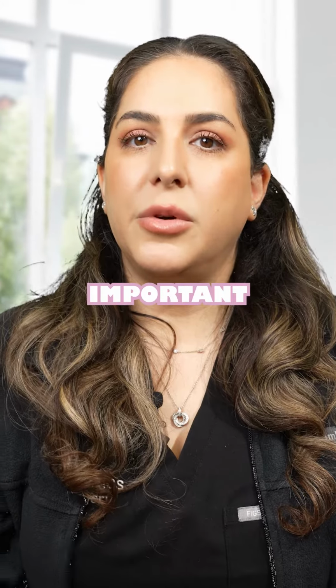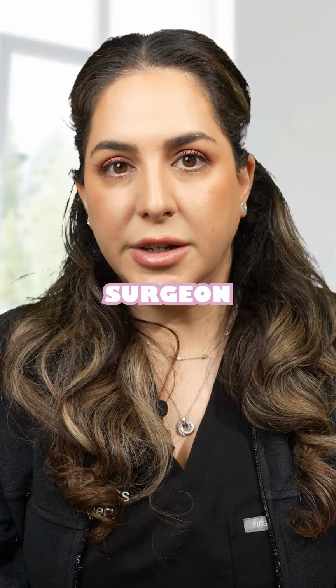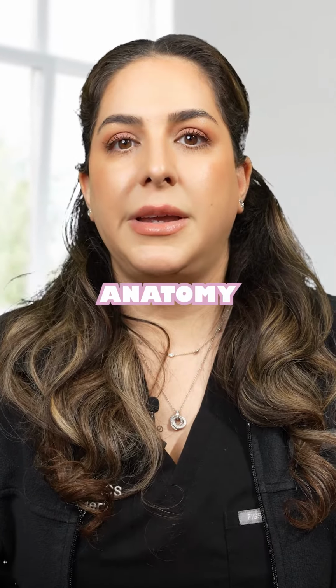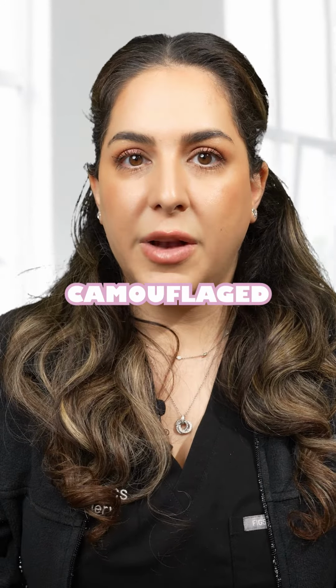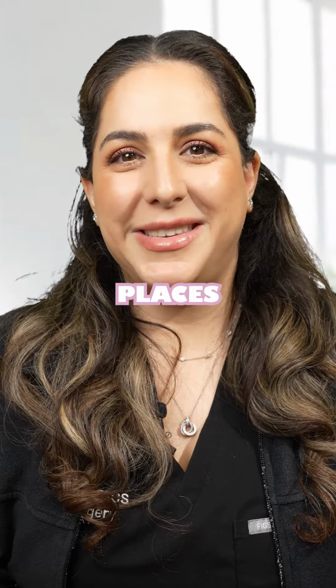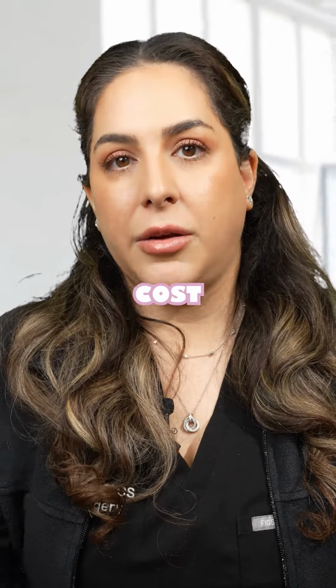So as always, it's important to seek out a very experienced surgeon who knows the natural anatomy and the way that your body moves and behaves, so that the incisions are camouflaged in inconspicuous places as much as possible, but not at the cost of safety.